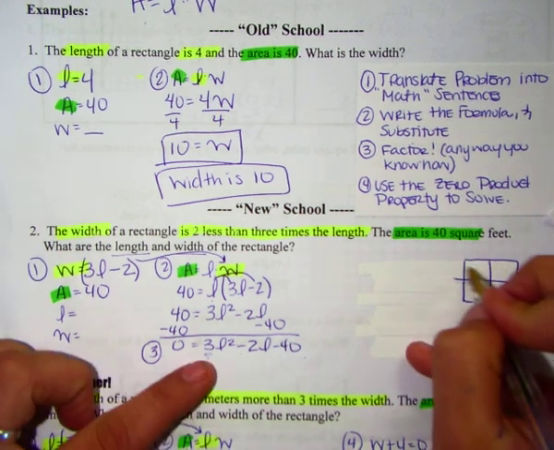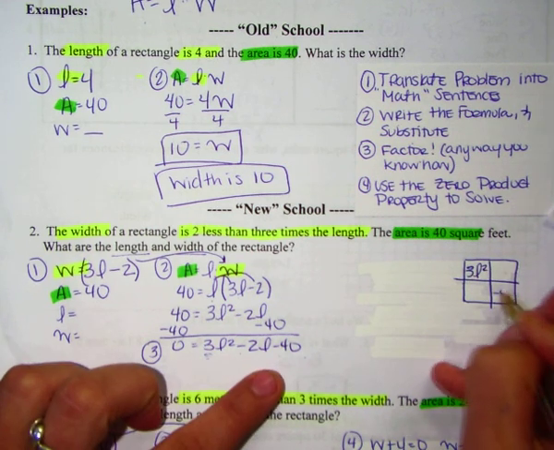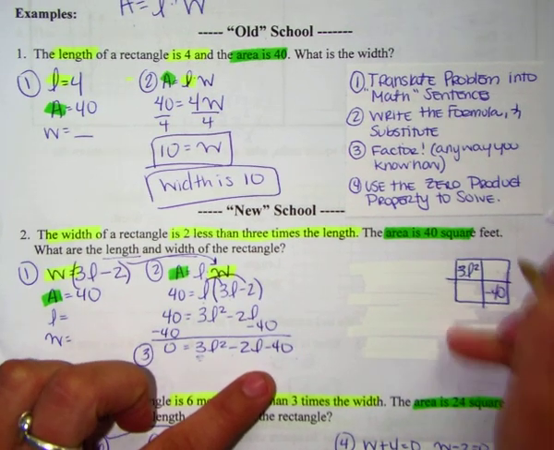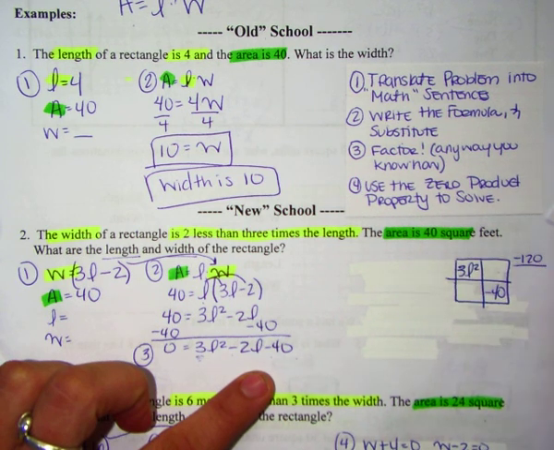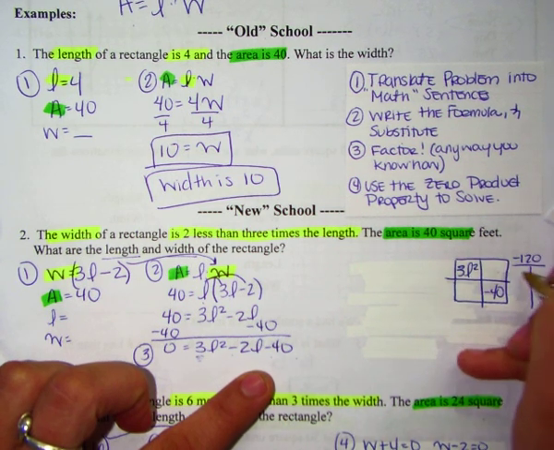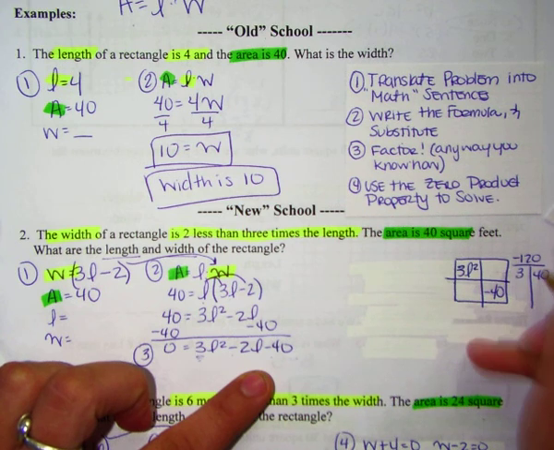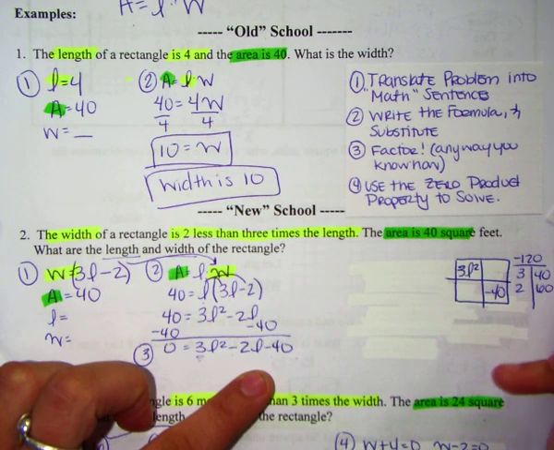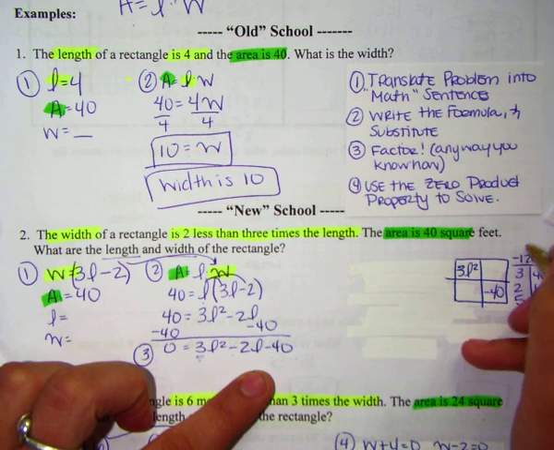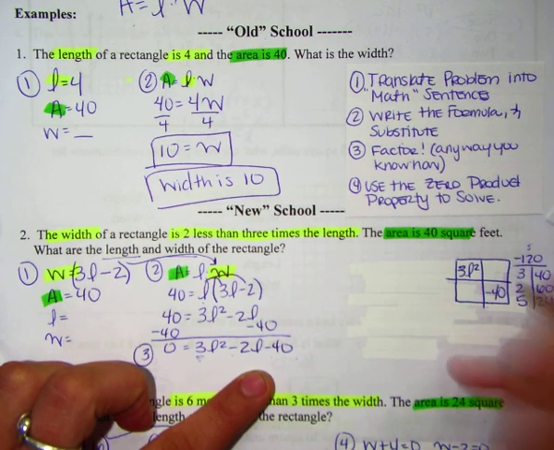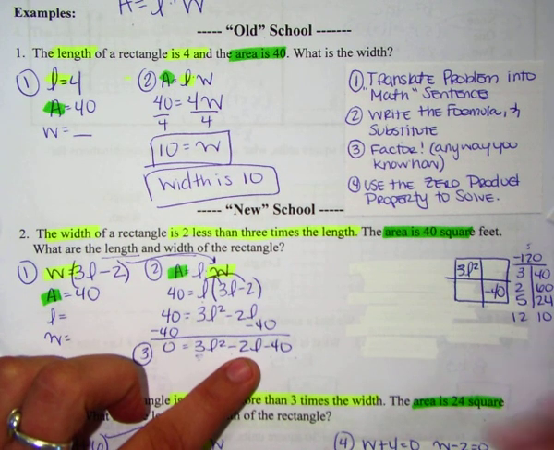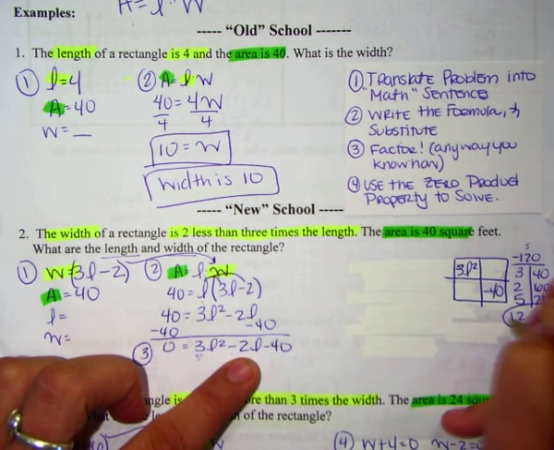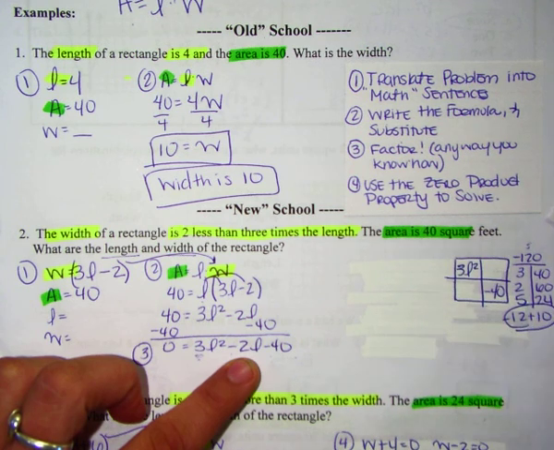First term, first box. Last term, last box. Then A times C goes in the T-chart. We write down the factors of negative 120. Obviously 3 and 40. 2 and 60. 5 and 24. Also 12 and 10. We're looking for the two numbers that combine to give you a negative 2. That'd be negative 12, positive 10.